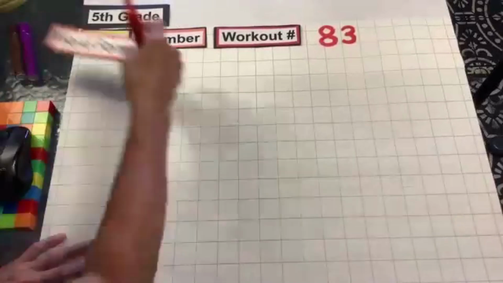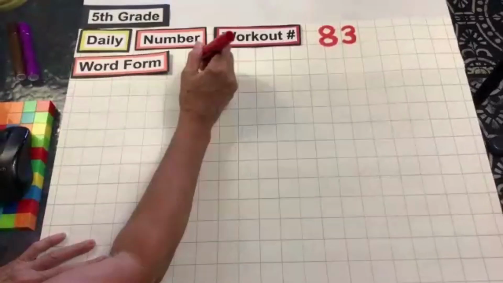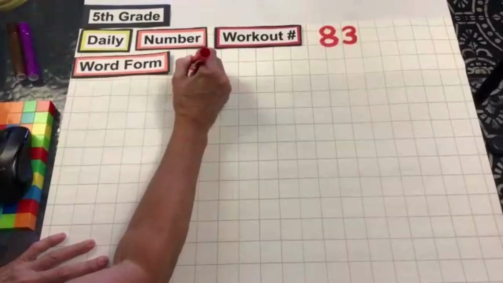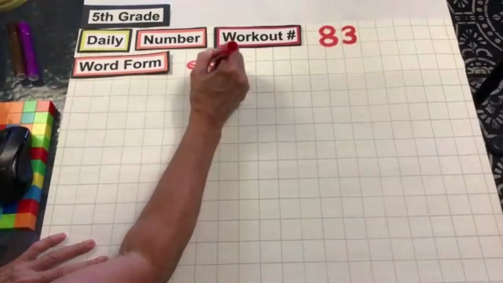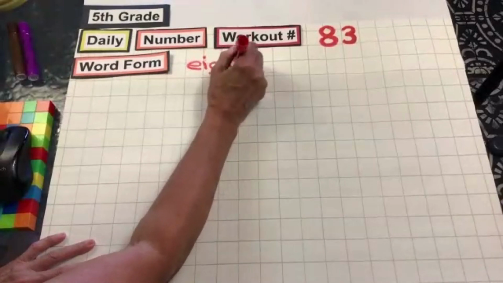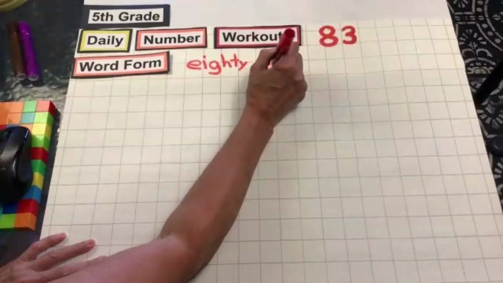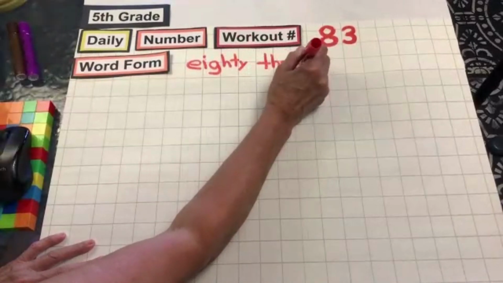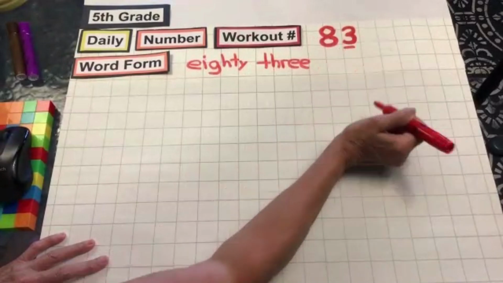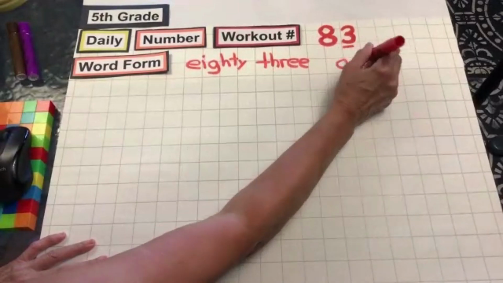So let's start off with our word form, which is 83. And because it ends with the 3, it is an odd number.